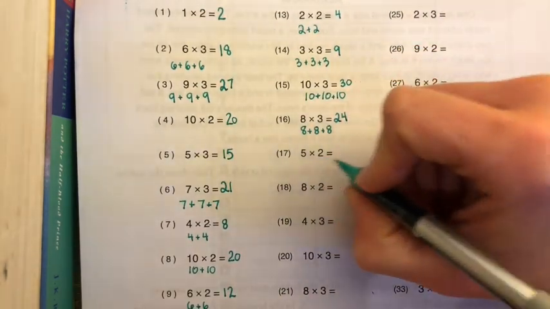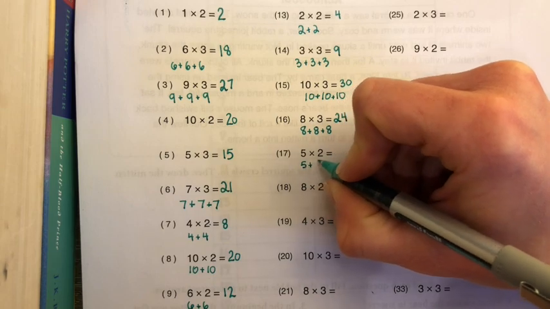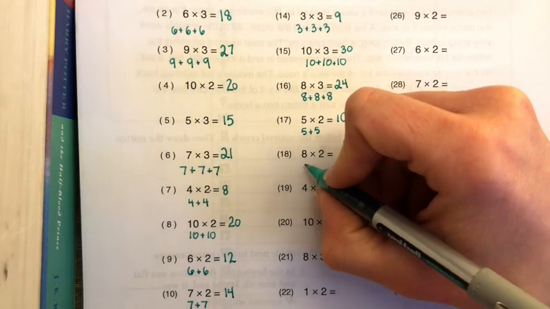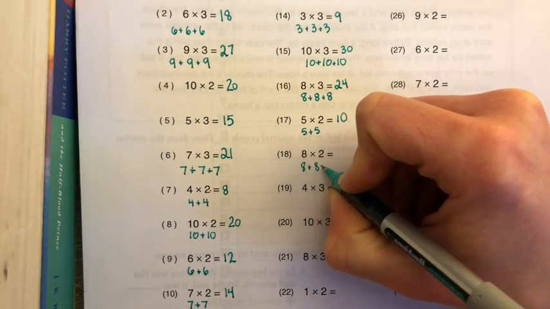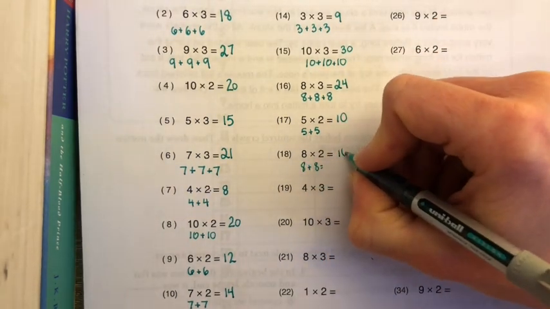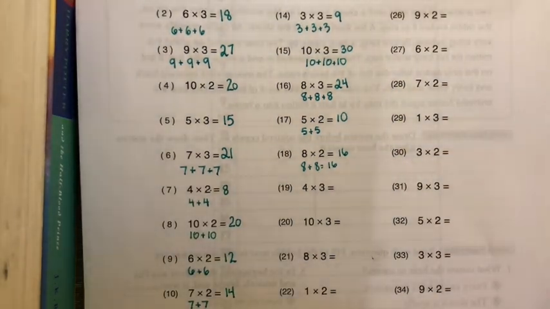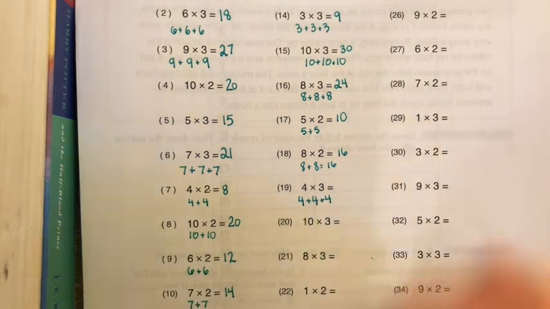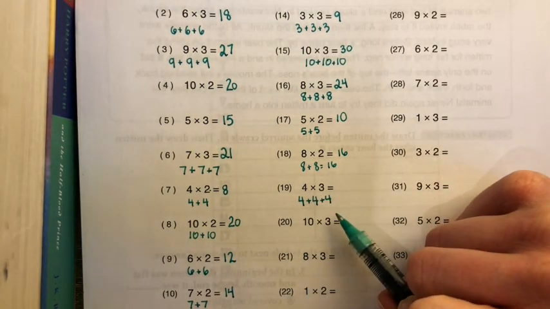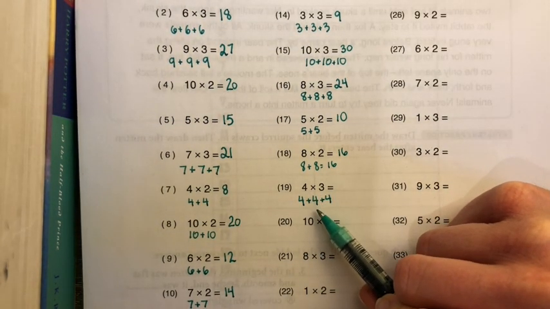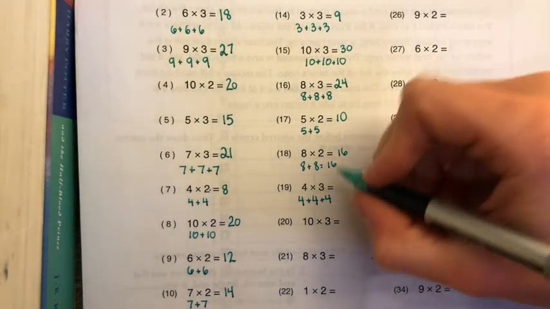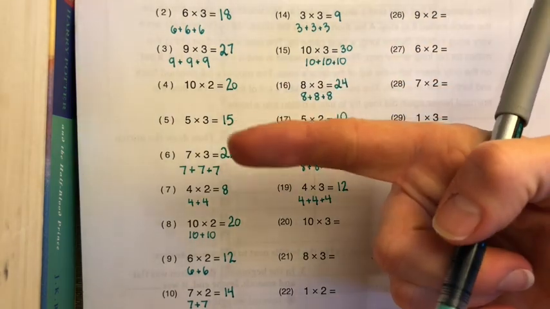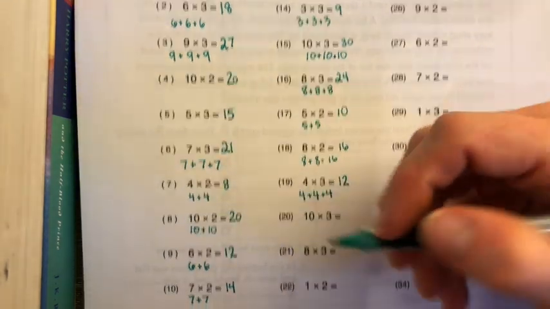Okay, 5 times 2 is the same as 2 groups of 5. 5 plus 5 is 10. 8 times 2 is the same as 2 groups of 8. 8 plus 8 is 16. 4 times 3 is the same as 4 plus 4 plus 4. 4 groups of 3, or sorry, 3 groups of 4. So 4 plus 4 is 8, right? And then add one more group, 12. You could also count by 3's 4 times. 3, 6, 9, 12.